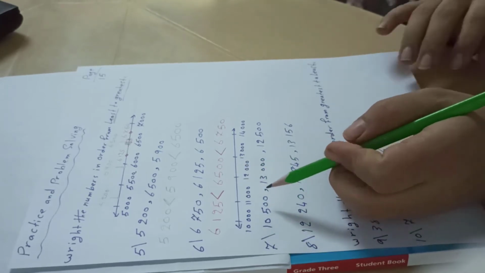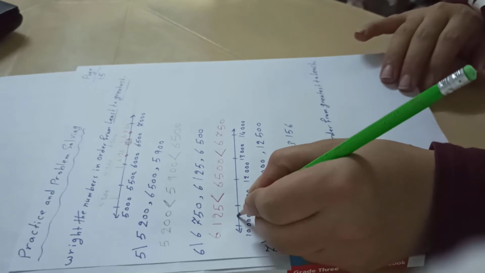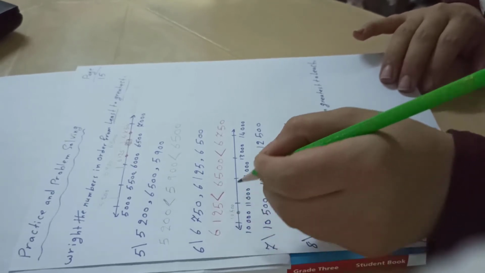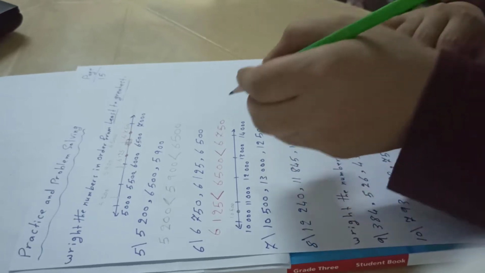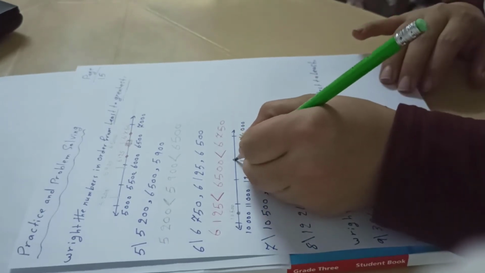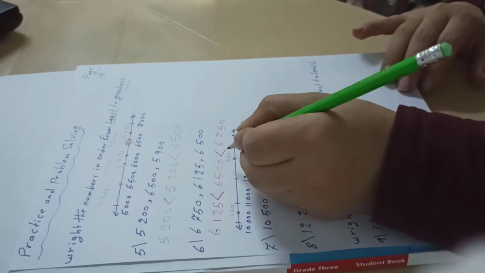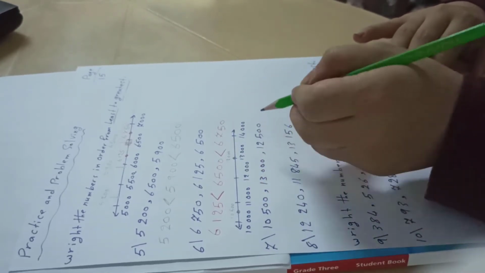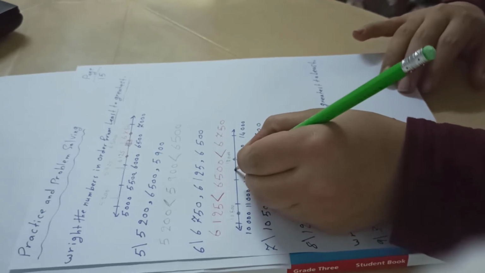Okay, 10,500 is in here. 10,500, and the second number we have, 30,000, is in here. 30,000, and the third number we have, 12,500, is in here.